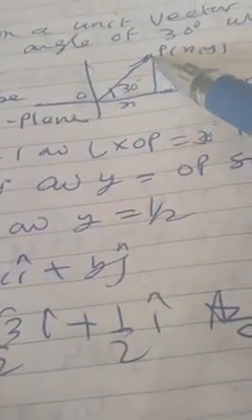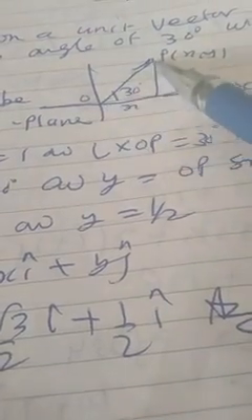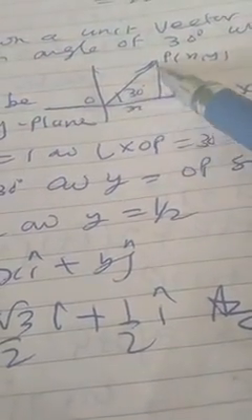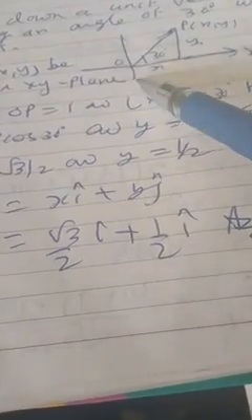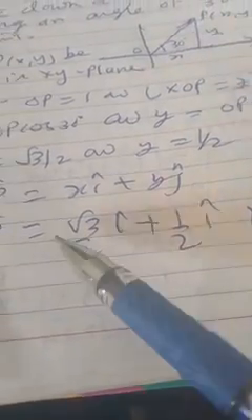Similarly, perpendicular upon hypotenuse is sin theta. Theta is 30 degrees, so y is equal to OP into sin theta. OP is a unit vector, length is 1, and sin 30 is 1 by 2. And we know that OP is xi plus yj as a sum by the triangle rule. That is xi vector plus yj vector equals OP vector. The value of x is root 3 by 2 and the value of y is 1 by 2. That is the answer.